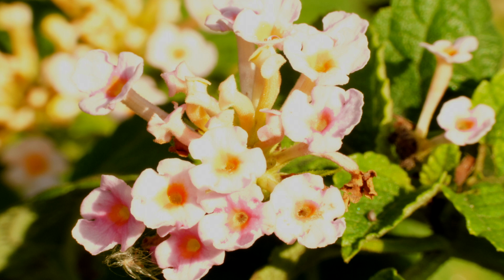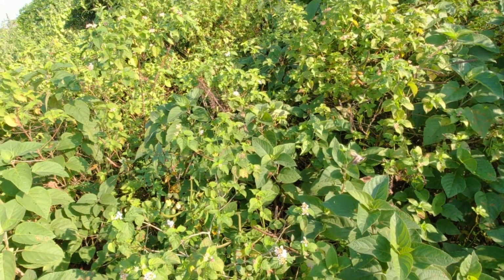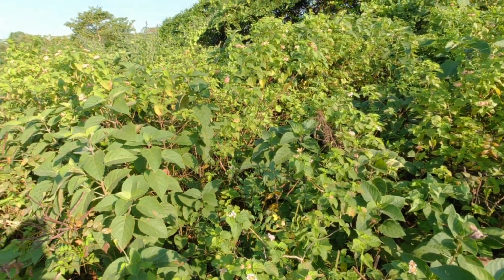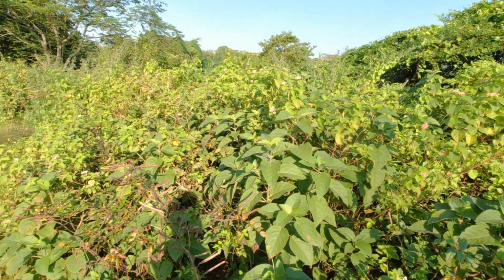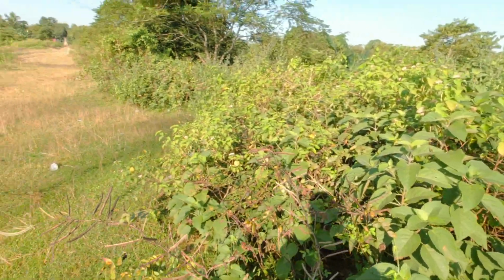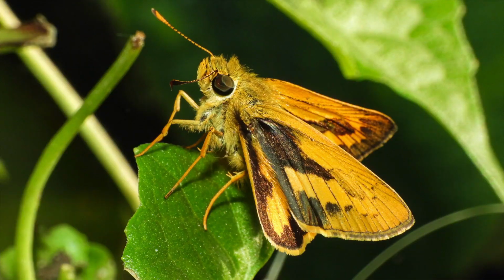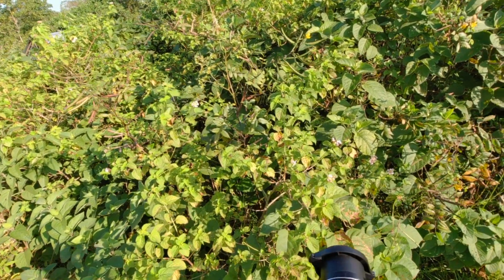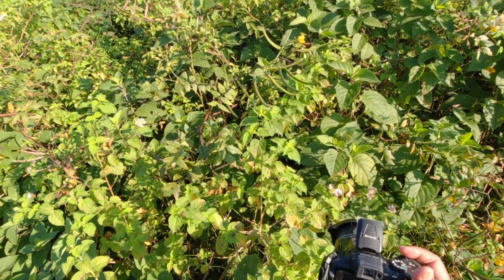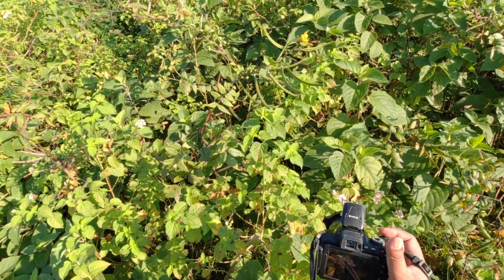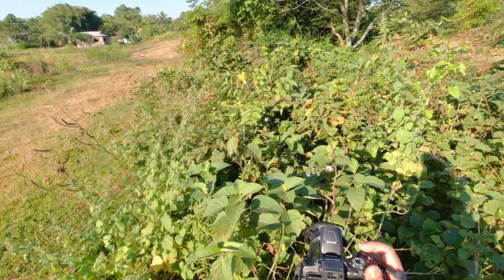So, see, this is the flower. This flower you can see, this is called lantana, and this flower attracts various butterflies, but here I can see only one or two species, so that is not good for me. Another I have found on the flower.